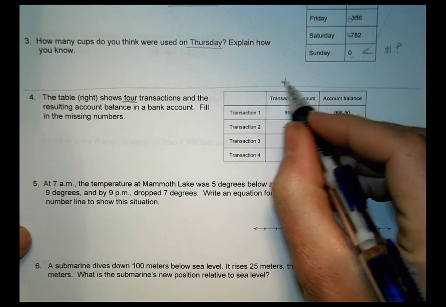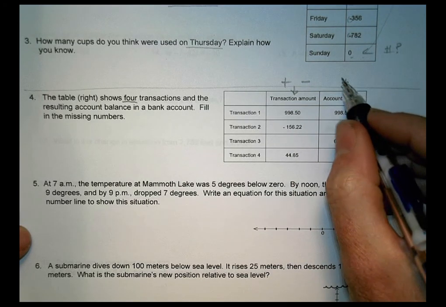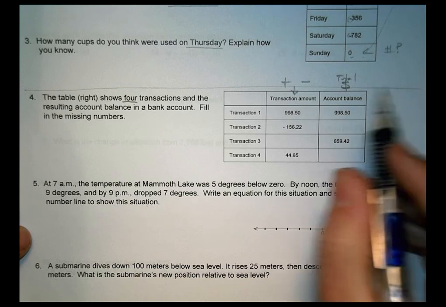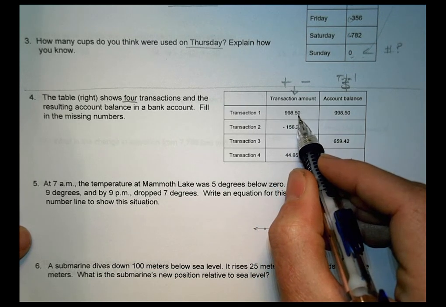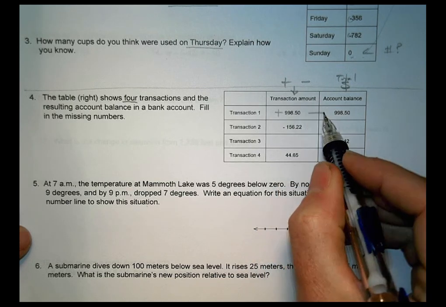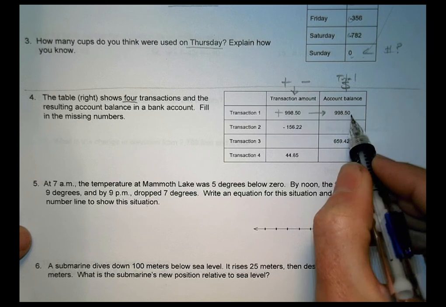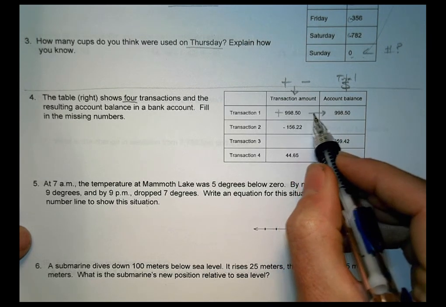So a transaction can be positive, it can be negative, but the account balance is the total money that you have after you've done that. So for example, if we have $998.50 here and the transaction is a positive, which this one is, that means your balance is going to have that same amount. That's our starting point here. So you have to kind of look like a Z, right?